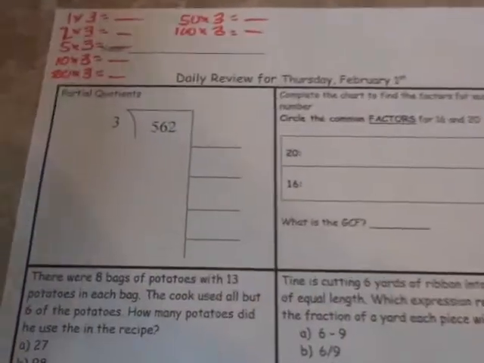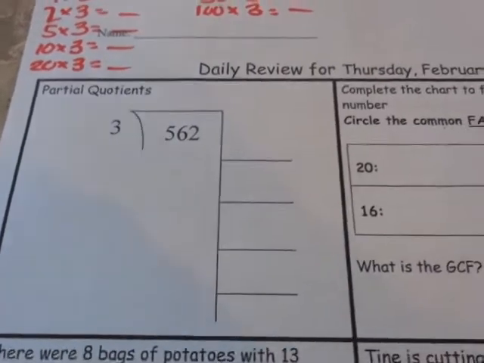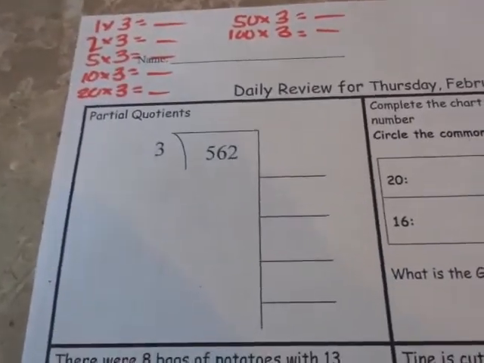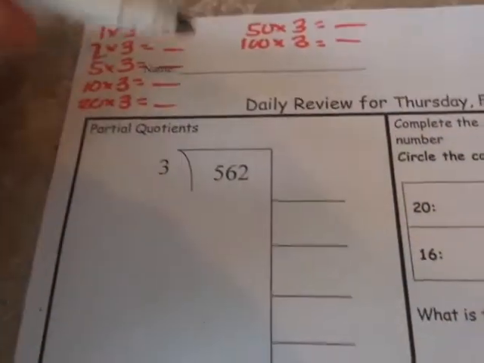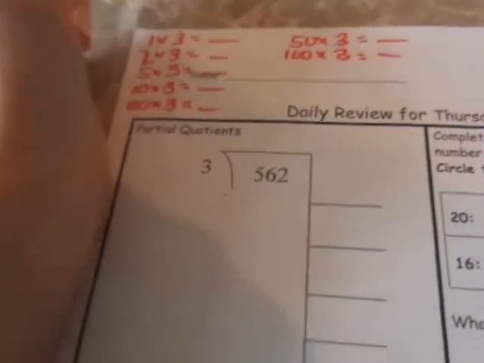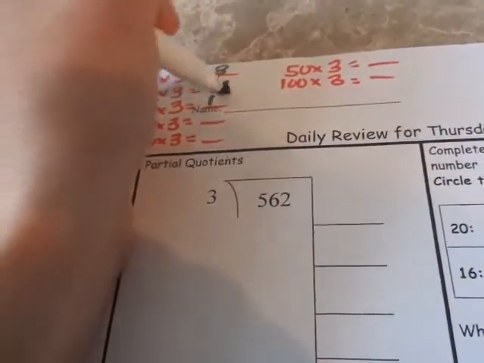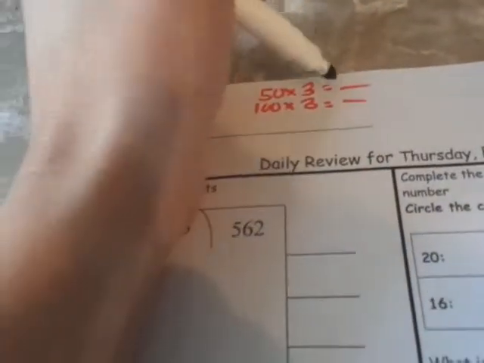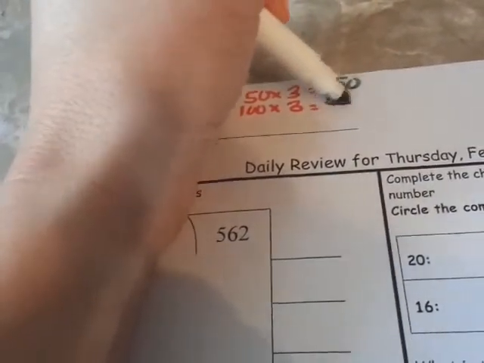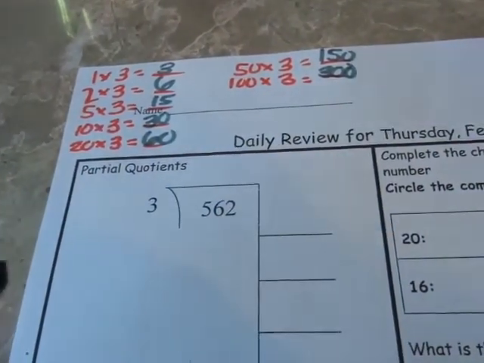Homework checker for Thursday. First question is a division statement. 562 divided by 3. So, if you're solving partial quotients, you'll use your little cheat sheet here to help you solve this. So you'll fill in your divisor and all of the answers that go along with it. And while you're thinking about this, you're thinking, how many times can 3 go into 362?